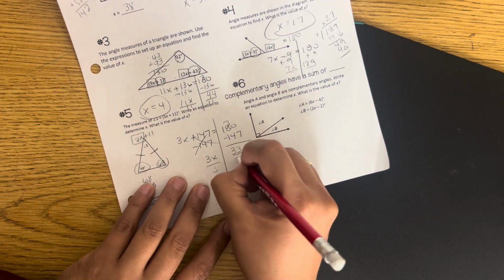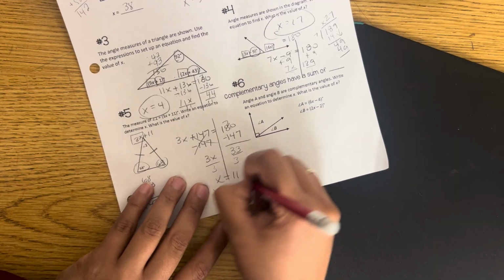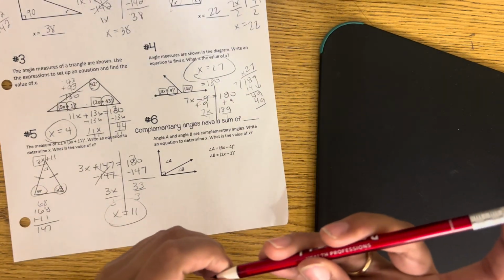My next step is to divide. So 33 divided by 3 is 11. One more in the front.